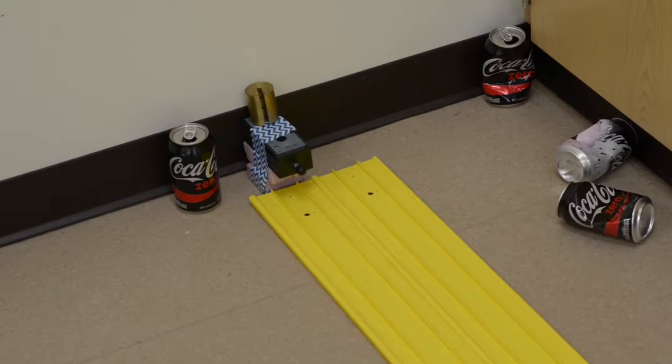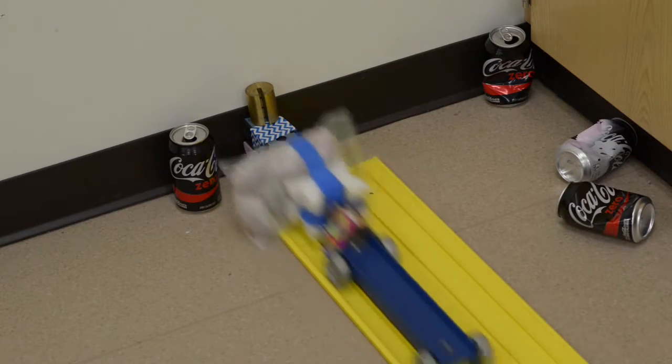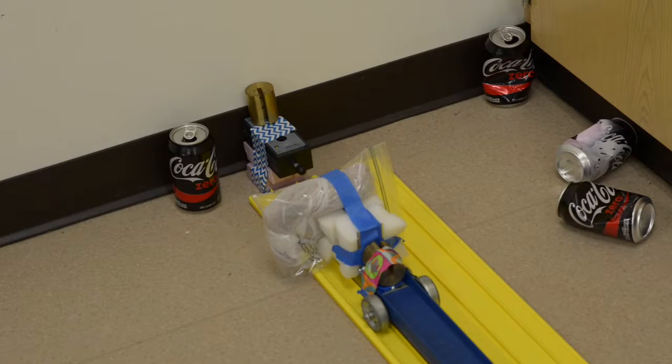I think these were both the same mass of the car, but this one was released from up here at the top, and this one was released from the middle. So this is your control, since you guys are releasing from the middle. That looked pretty good. Yeah.